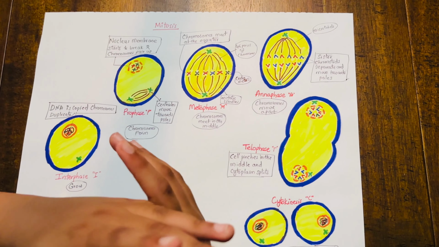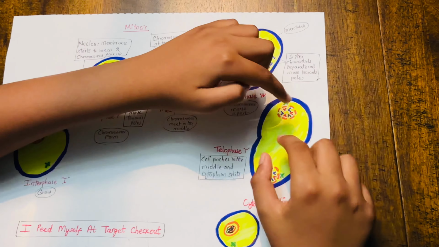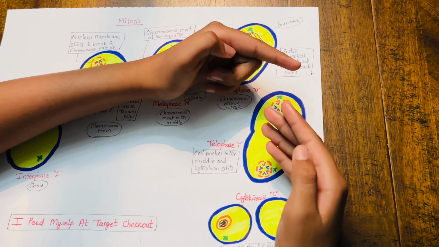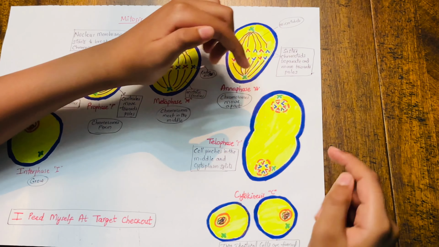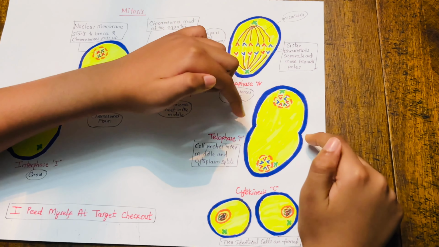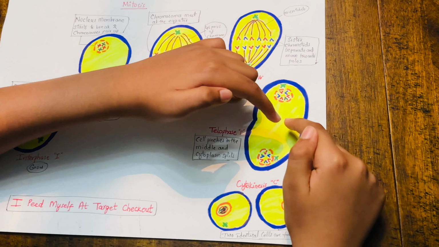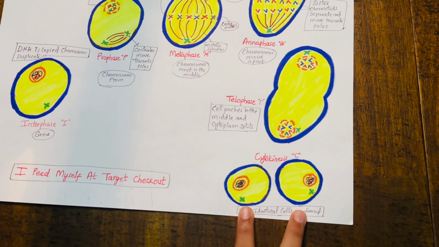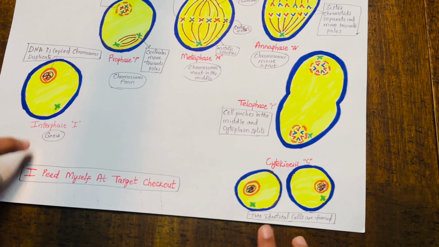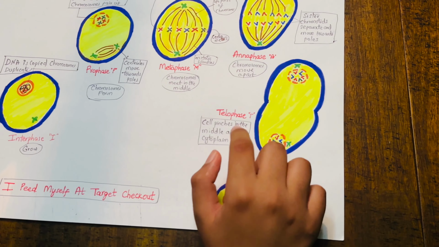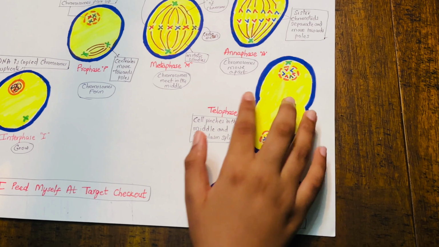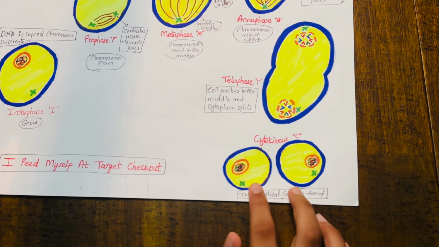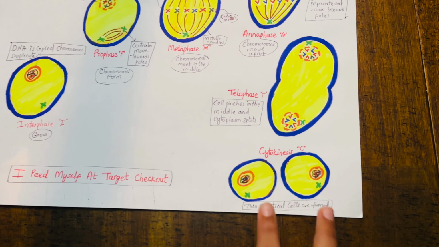Then they start pairing up, and each of the organelles, like the duplicate organelles, go to one side and the original organelles go to the other side. Soon a pinching between the cell happens, and it pinches so much that it splits. So we have two duplicate cells, one being the parent cell and one being the daughter cell. So this is the telophase, where the pinching starts, and this is the cytokinesis phase. This is where we have two cells at the end.